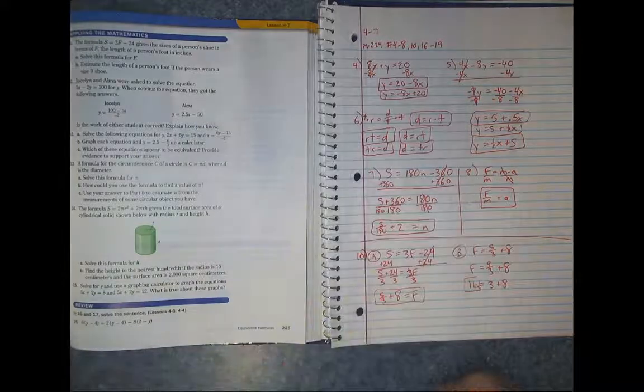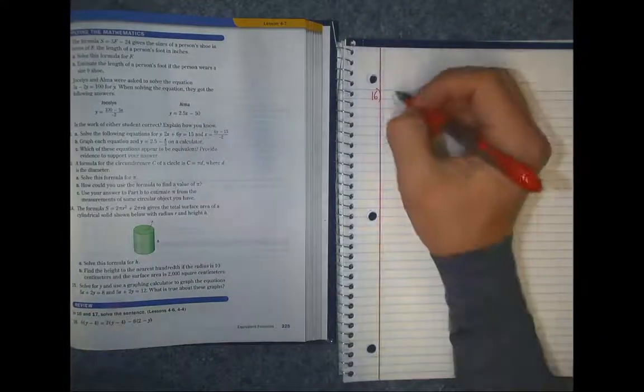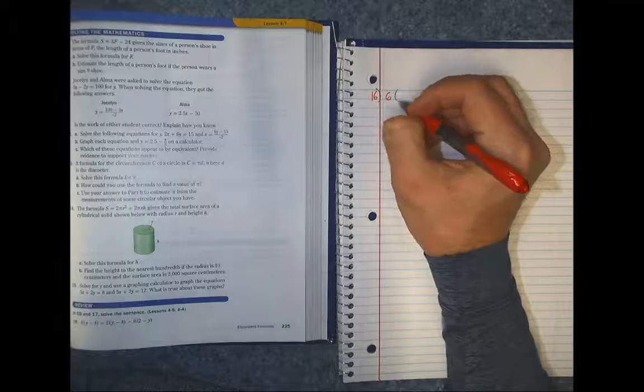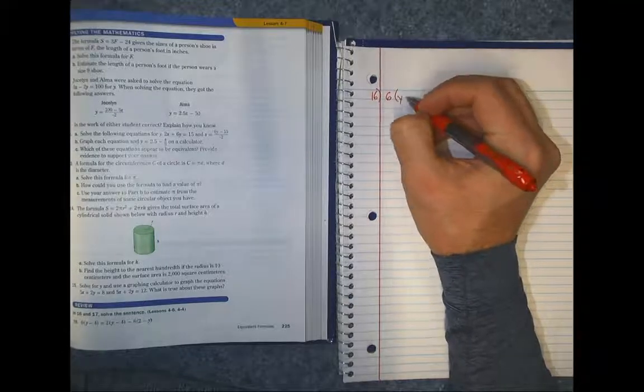All right, flipping to 16. So a little bit of review, just solving an equation.